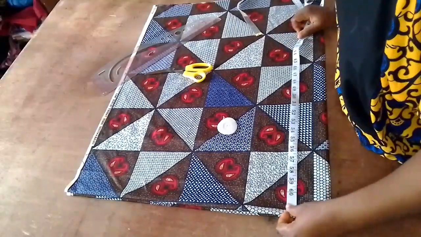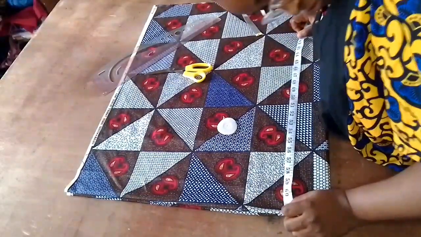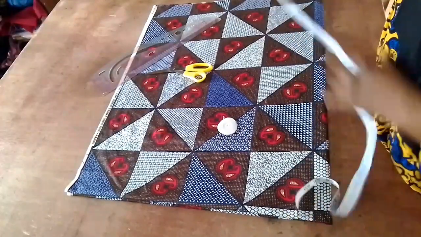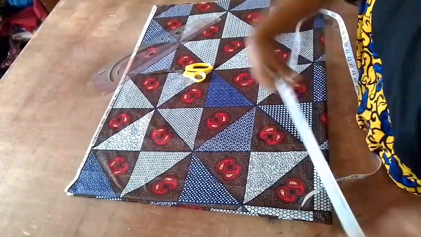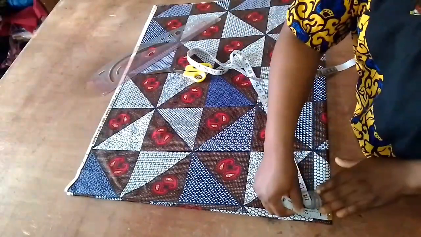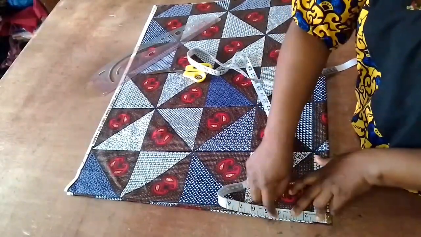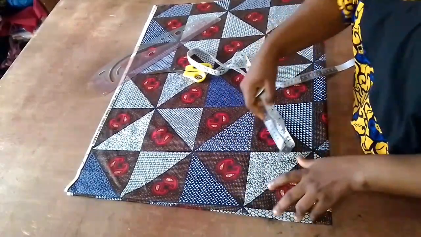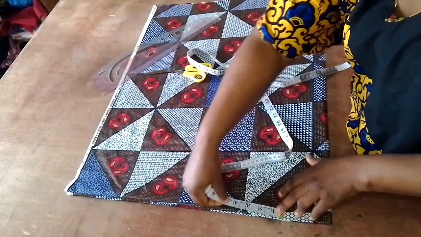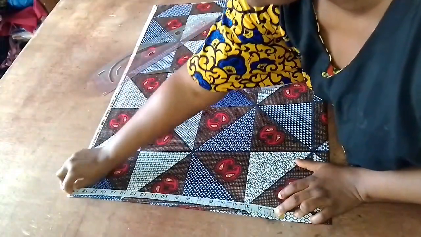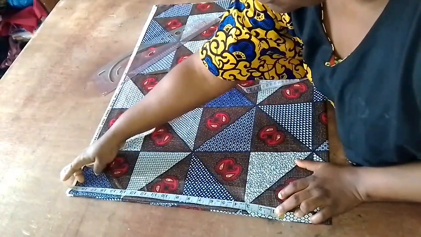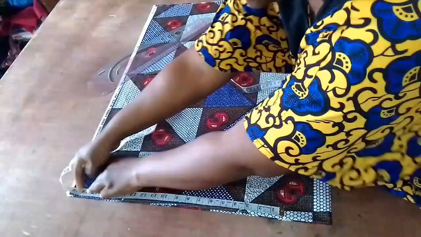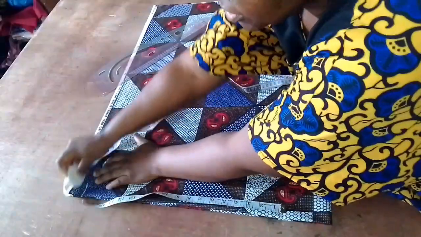So the length of the top is 29 inches because as you see on the thumbnail, the top is quite long. Yeah, so I used 29 inches. Whatever your length is, just mark. And then for the neck width, I made use of 3.5 inches for now. And then for the extension of my sleeves, I'll be making use of 18 inches. I have more than 18 inches, but I'll be marking 18 inches.